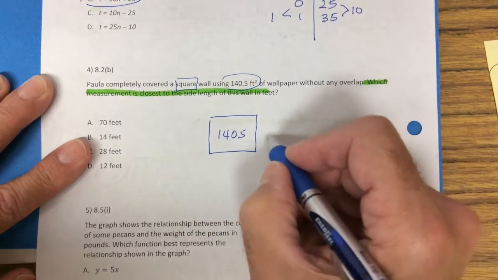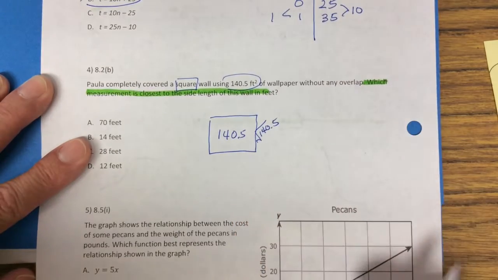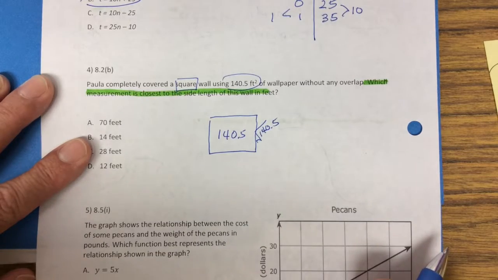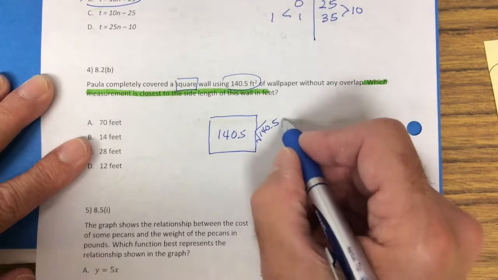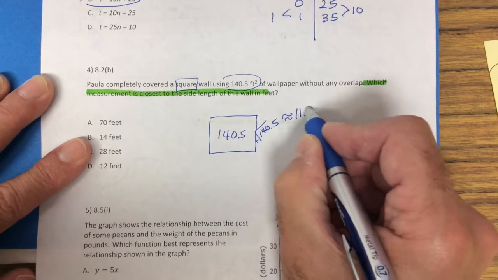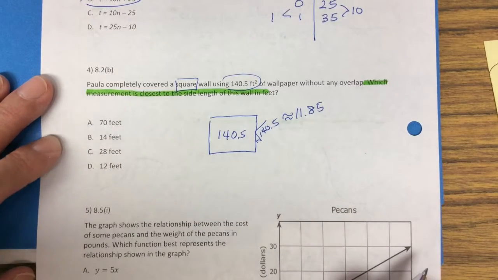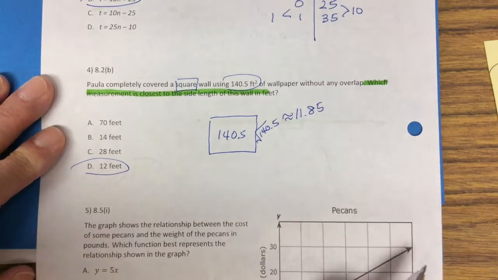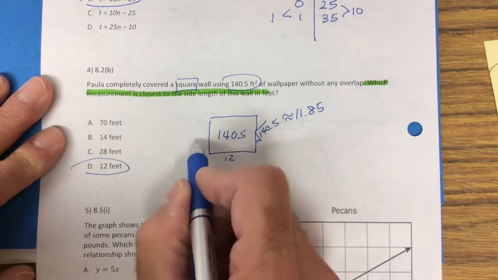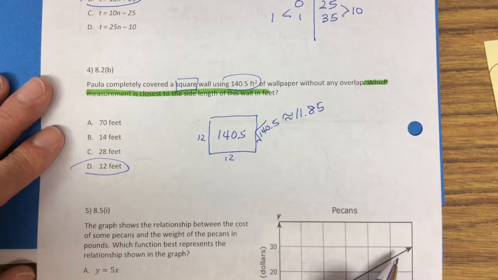square feet. And so each side would be the square root of 140.5 feet. And the square root of 140.5 is about 11.85. So I'm picking the closest one to 11.85, which is D, 12 feet. If this were 12, 12 times 12 would be 144, just slightly too large. So the closest one was 12.